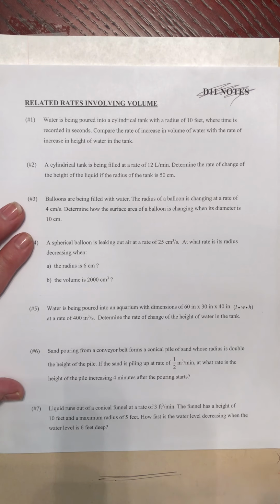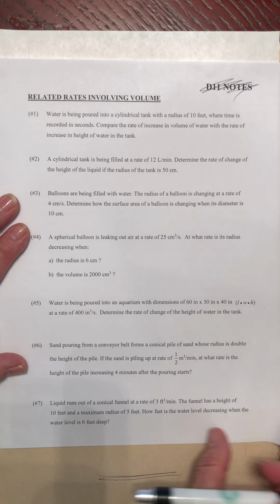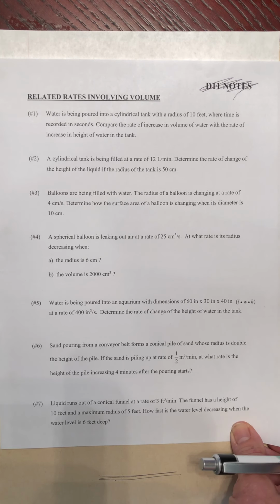Today we're going to continue our talking about related rates. We talked about area before, so today we're going to talk about volume. So these are the 7 questions that we would address today for part of our notes. I'm not going to do them all. I'll start some. The worked out answers will be on Google Classroom for you to have a look at.